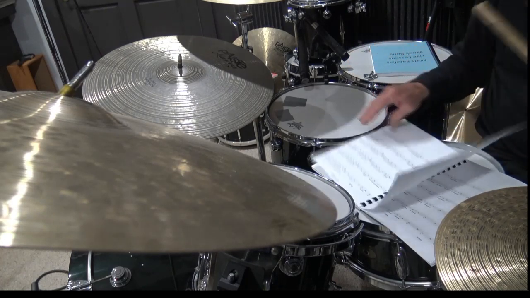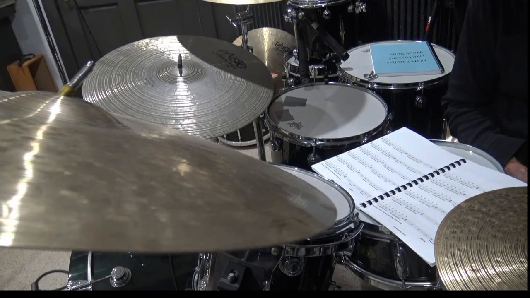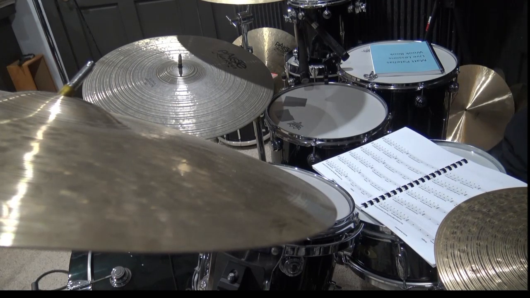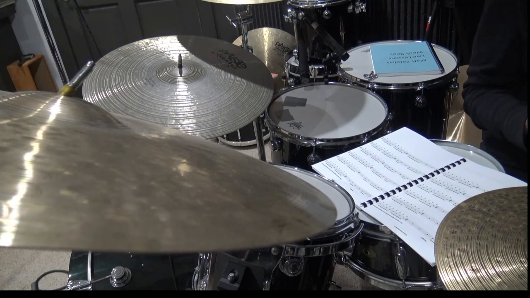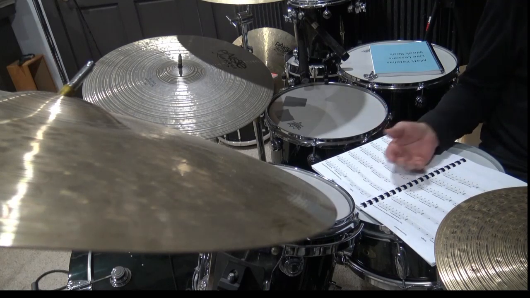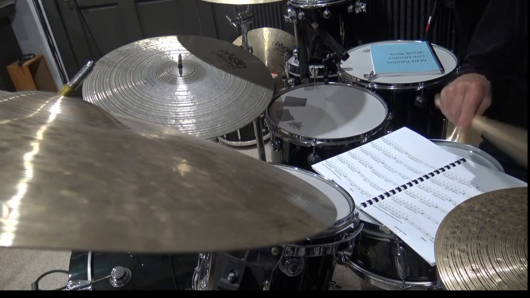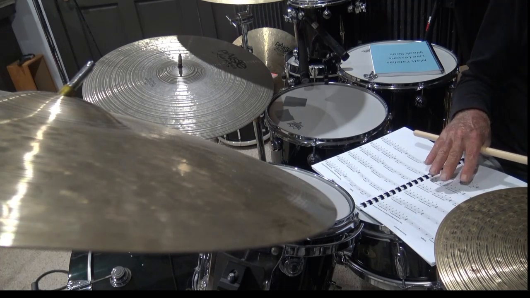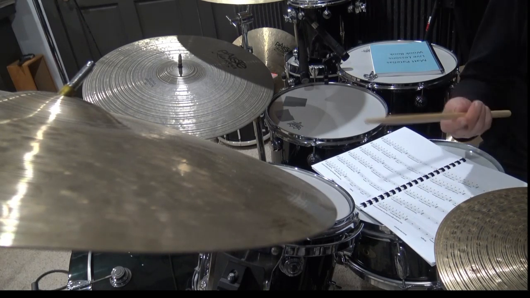Come on. Okay, page 21. All right? You see the left-hand side says straight. Then you go to the right-hand side. The underlining is right hand. So you're going to play that line four measures with the right hand.